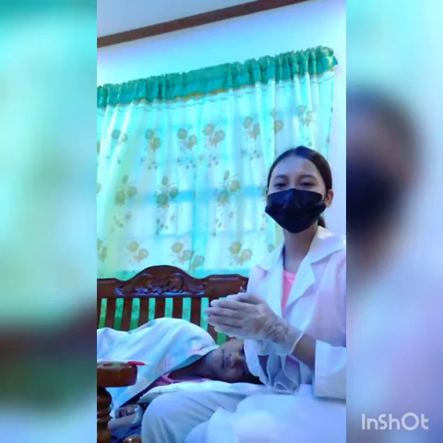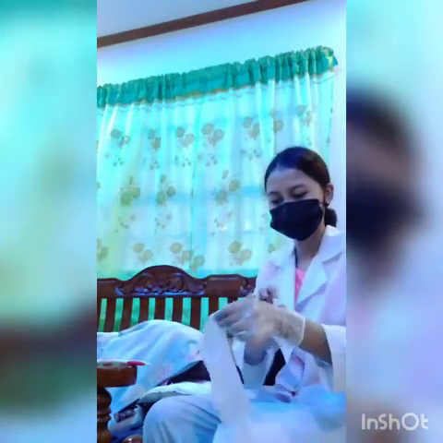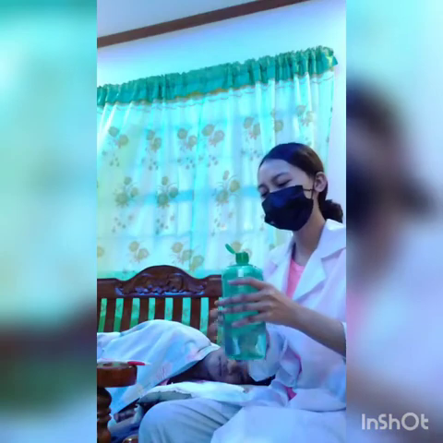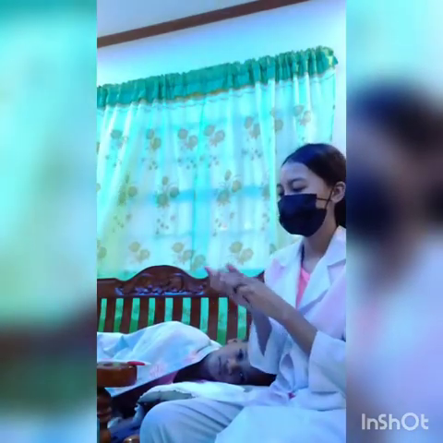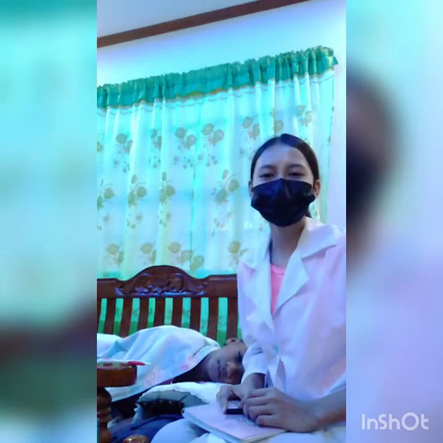And then after that is remove the non-sterile gloves. And then perform hand hygiene to remove all the microorganisms. And then document the client findings. And then this is the end of the special oral care.